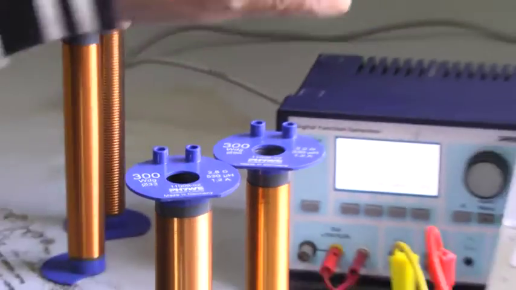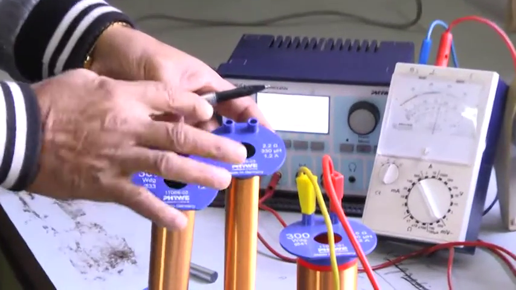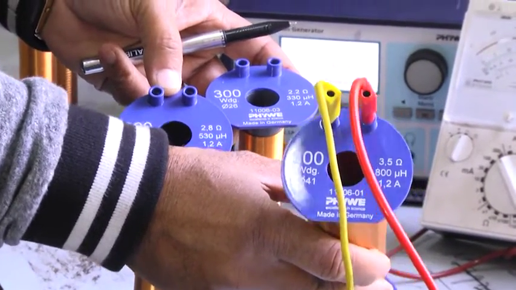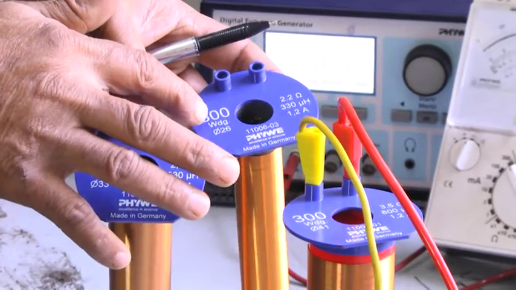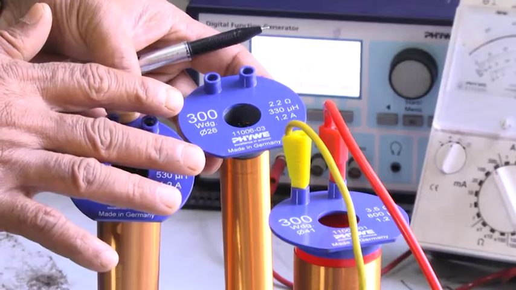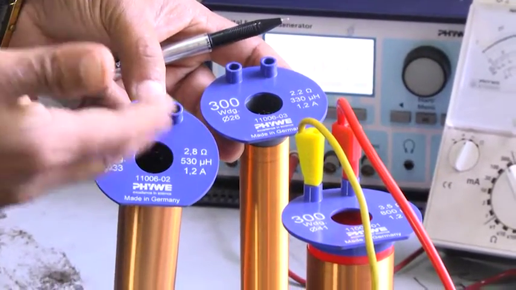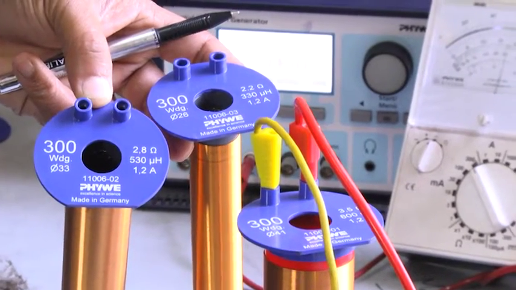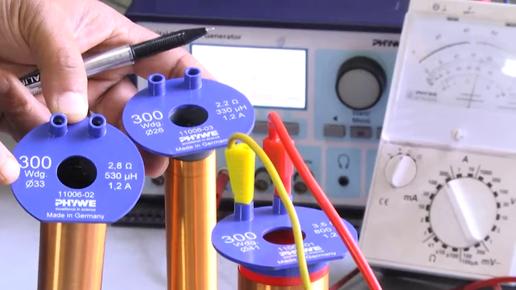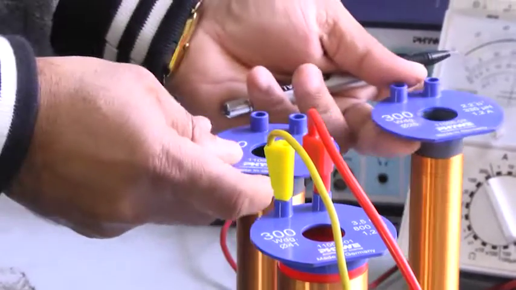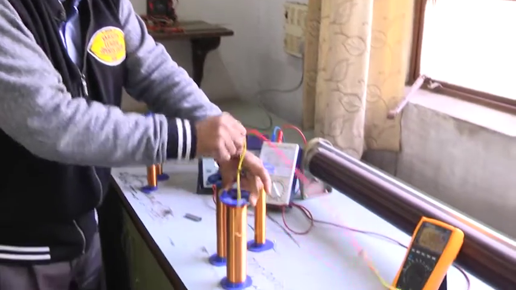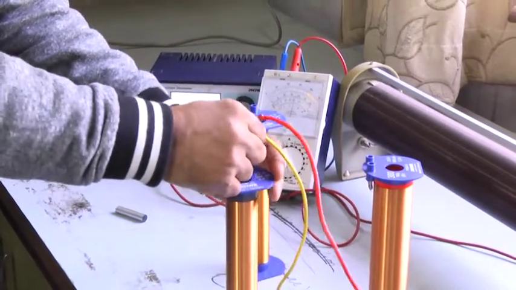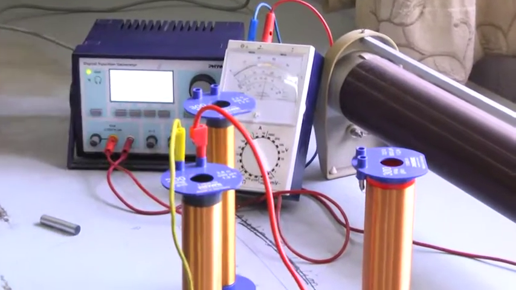So what can we do? We can do another experiment where the area and diameter are different. If you look at these three, the number of turns is 300, but this one has diameter 41, this one 33 millimeter, and this one 26 millimeter. So using these three induction coils, I can show the variation of induced EMF with the diameter, meaning with the area A. I will not show this experiment, but you just replace this coil with the other one and repeat the experiment.